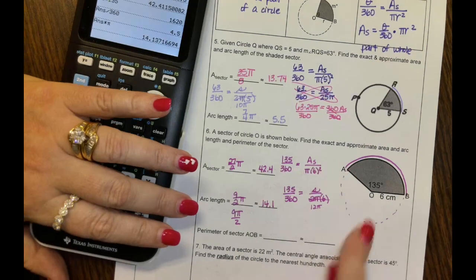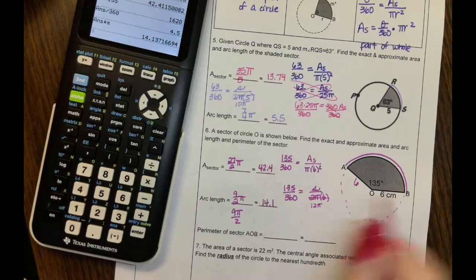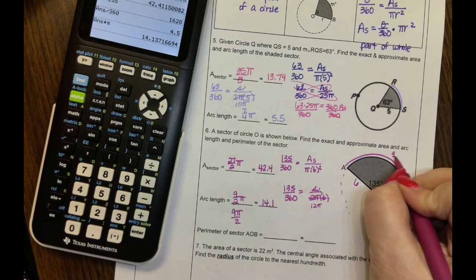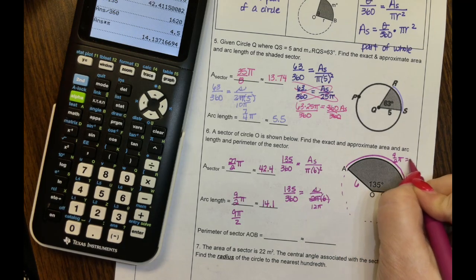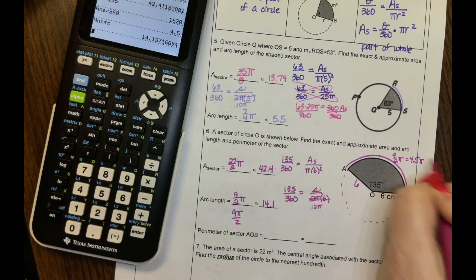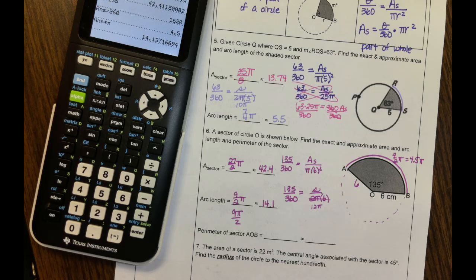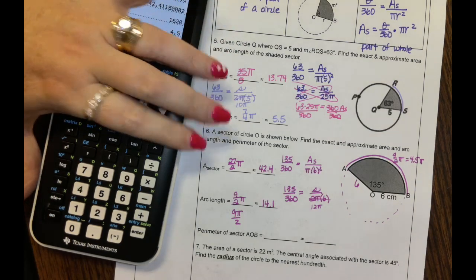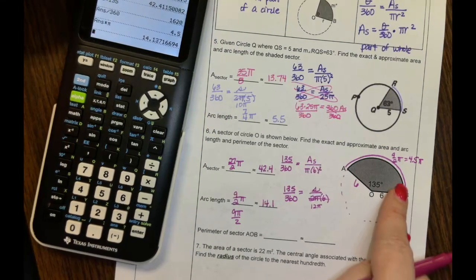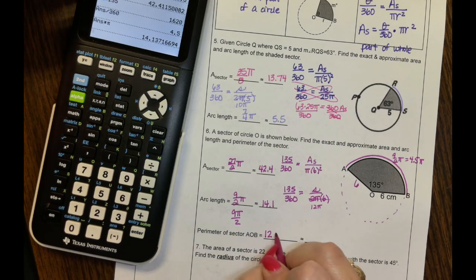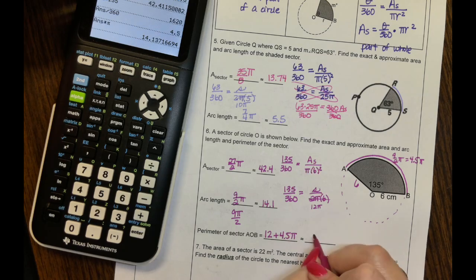So I want the perimeter of this. Okay, so remember this is what we had. This was 9 halves pi. It is not wrong to do 4.5 pi. Usually I just don't like to use repeating decimals, but if they end, that's okay. You can write it that way. So the perimeter of sector AOB would be 4.5 pi plus 6 plus 6. That would be 12 plus 4.5 pi, which is approximately 26.1 centimeters.